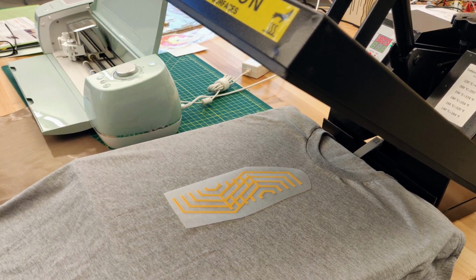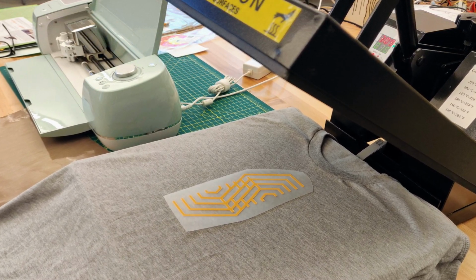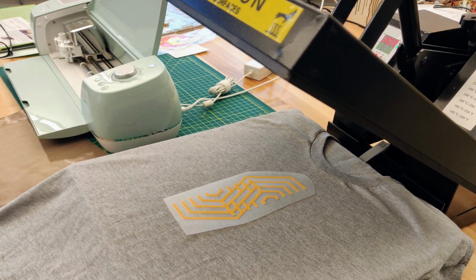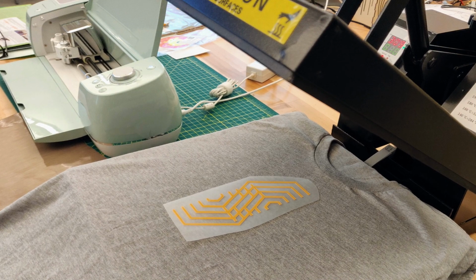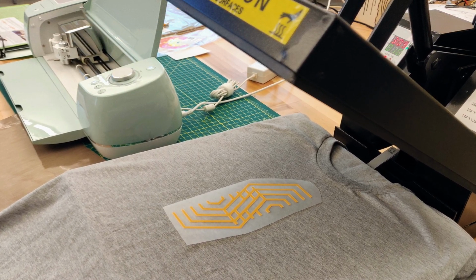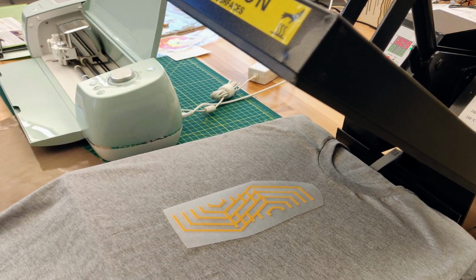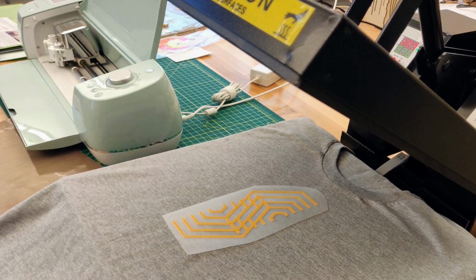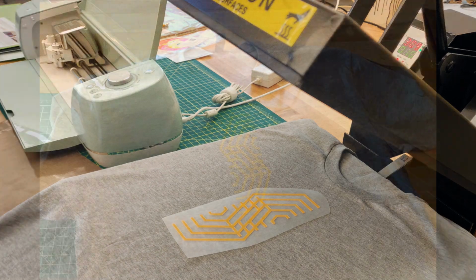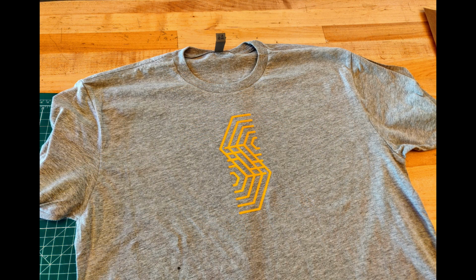And you typically want to put a lot of pressure on the iron, so have it on a surface where you can really push down pretty hard. And then follow the manufacturer's guidelines for the heat transfer vinyl in terms of temperature and how long to apply the heat and so forth. And here's the finished product.